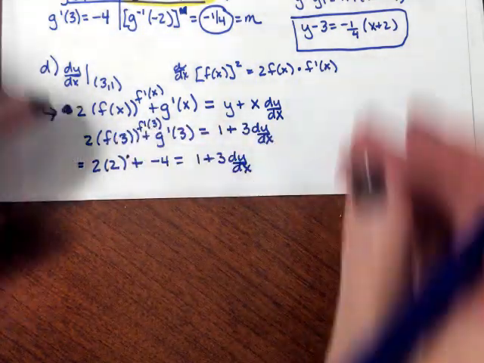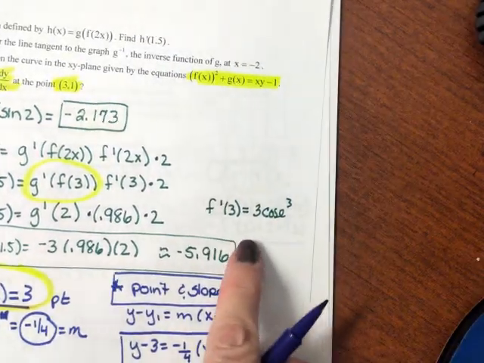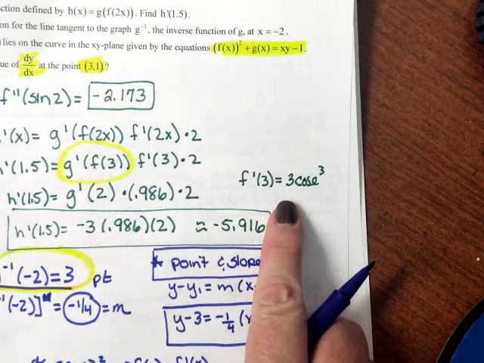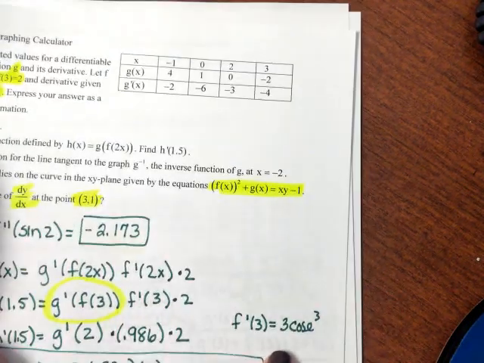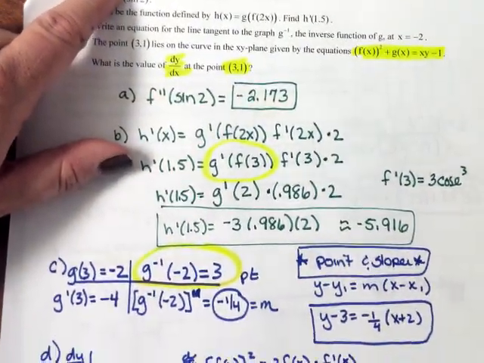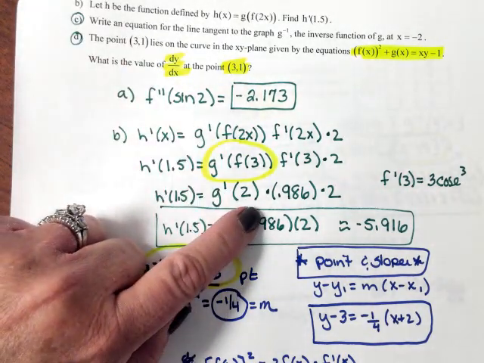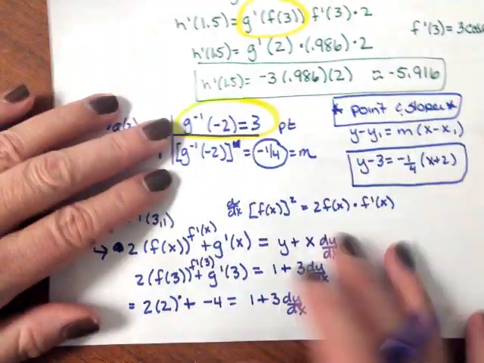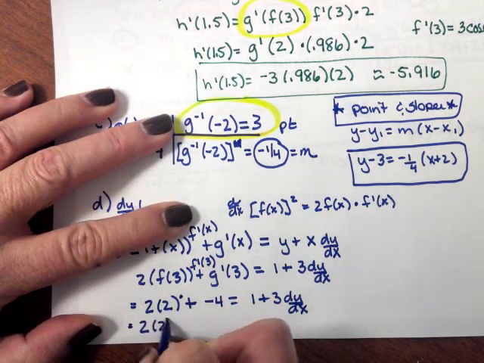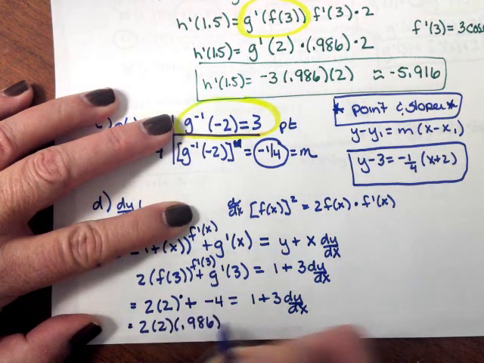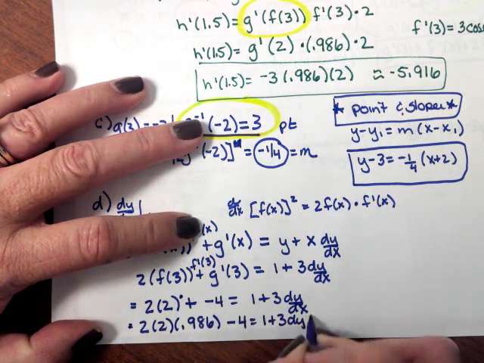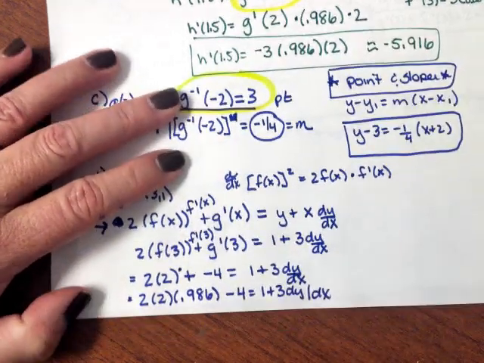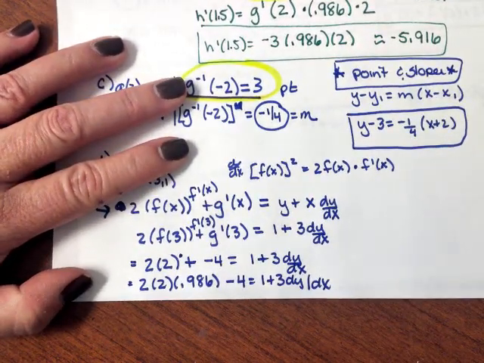Now the f prime of 3, to save yourself work, I actually found back here in part B. Or, like I said, if you did not recognize that, you'd have to plug 3 back into the derivative that they actually gave you. But in part B, we found that f prime of 3 was 0.986. So we should have 2 times 2 times 0.986, and again, that's going to be my minus 4 equals 1 plus 3 dy dx. Sorry that I left off that f prime there.